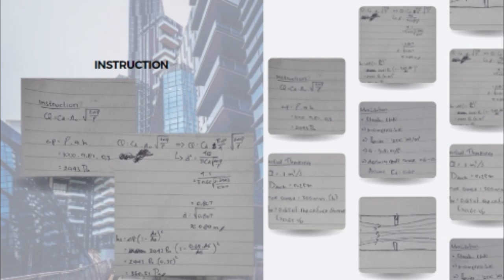So we input this delta pressure into the first equation, which is Q equal to CD times A0 times root of 2 times delta P per rho, and we rearrange the equation.